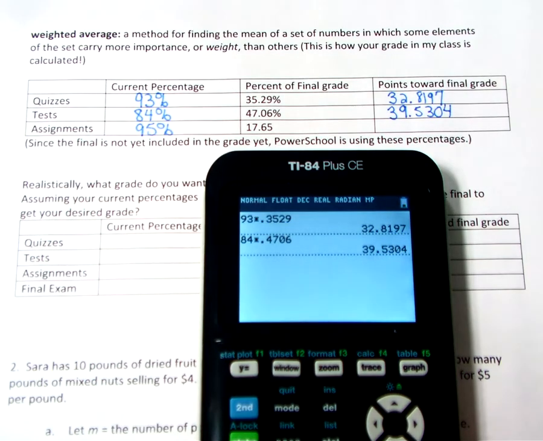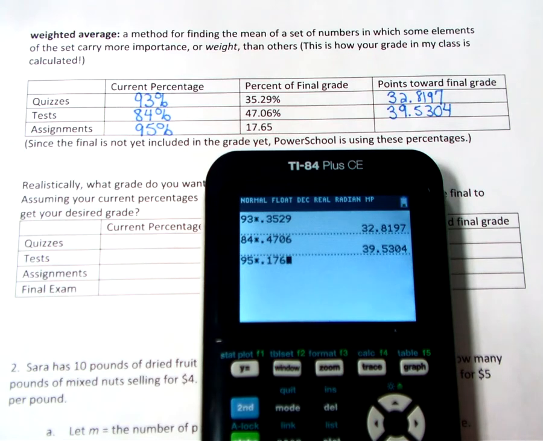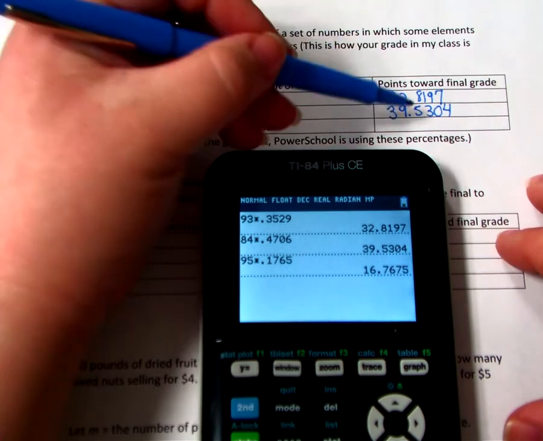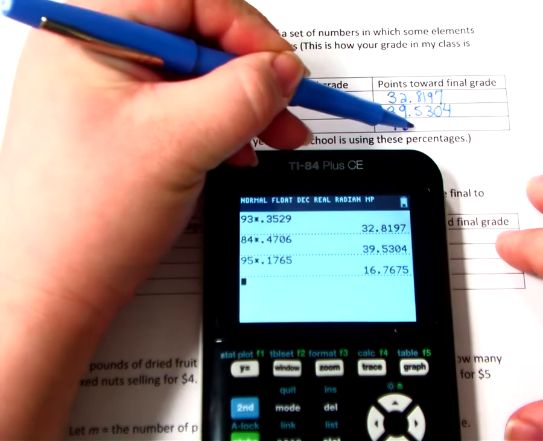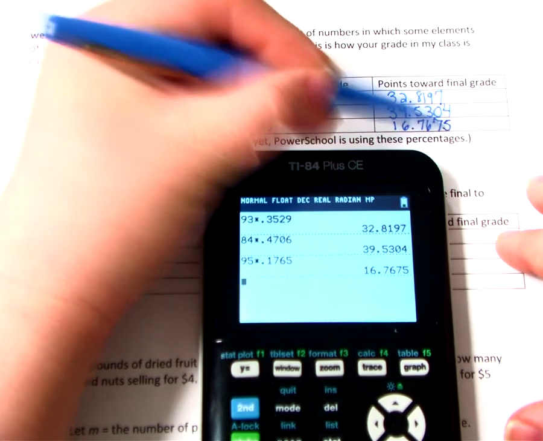And finally, assignments are only worth 17.65% because we haven't taken the final yet. So we're going to multiply by 0.1765. And assignments are contributing 16.7675 points towards your grade.